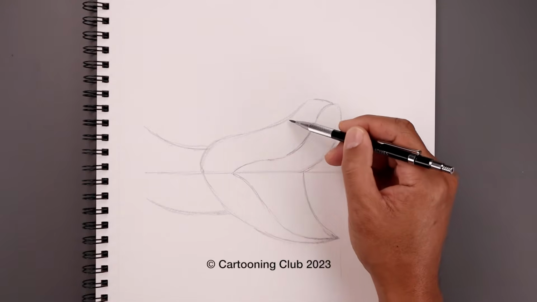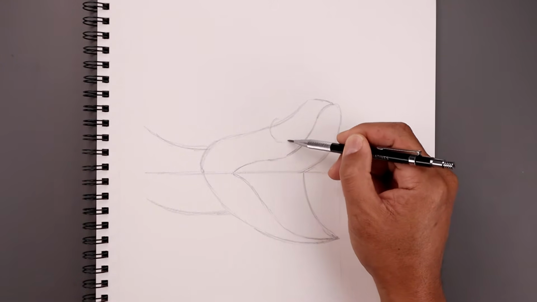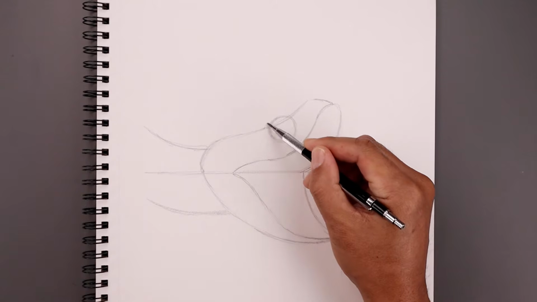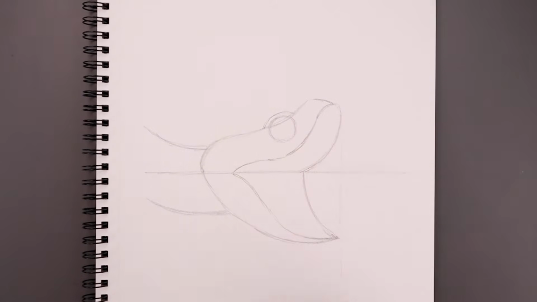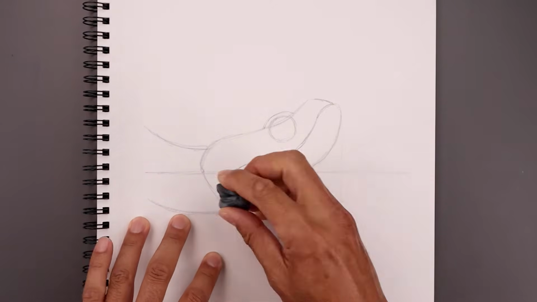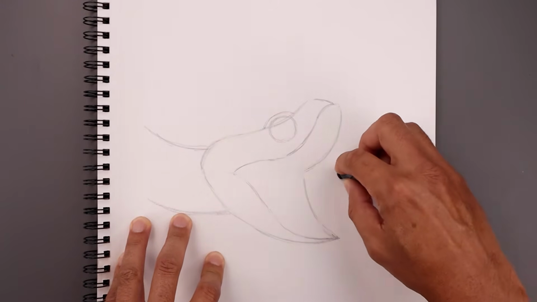Now in this area, we're going to sketch a circle for the eye, but we're just going to overlap the top edge of the head. So bring that in and go all the way around. Let's trace the top of the eye from the top of the head going across. Now that we have the basic shape of the head, we can go back and erase these guidelines. So start from the left and just work our way across.